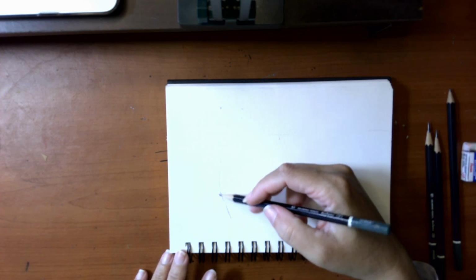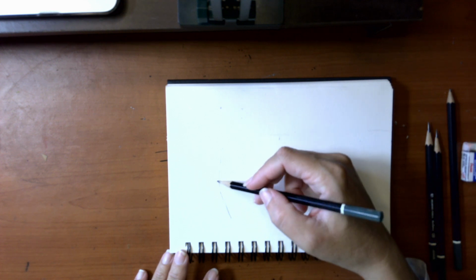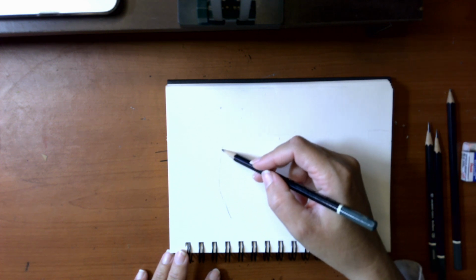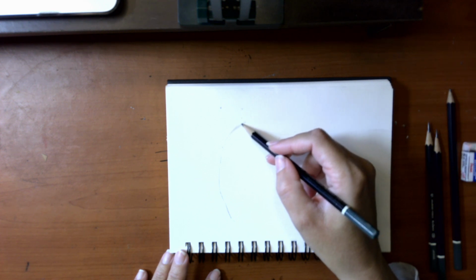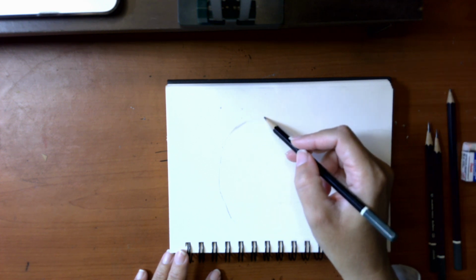When I draw the apple, I'm going to draw bit by bit by bit. And it's quite large. I'm going to fill up the space.